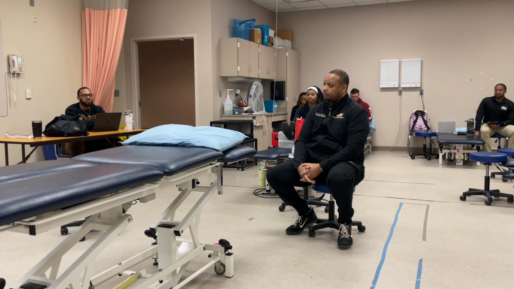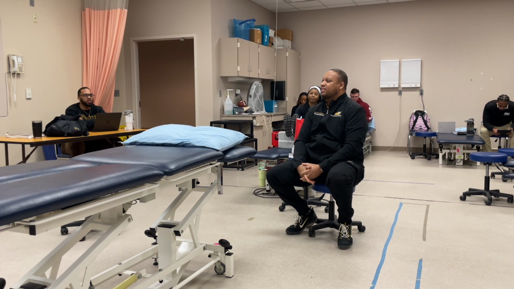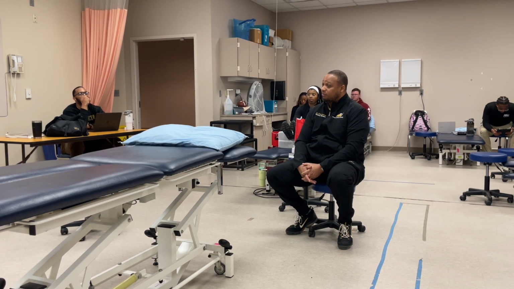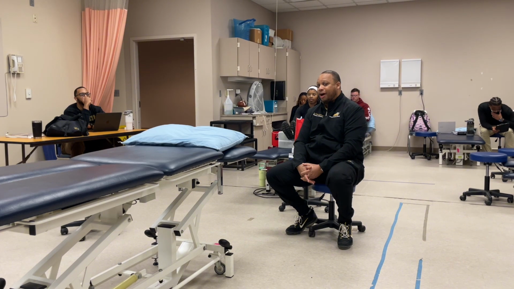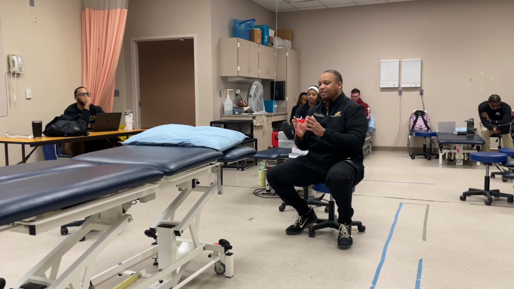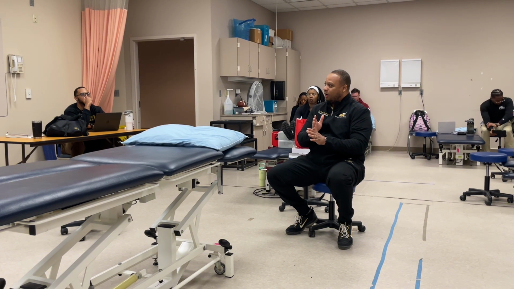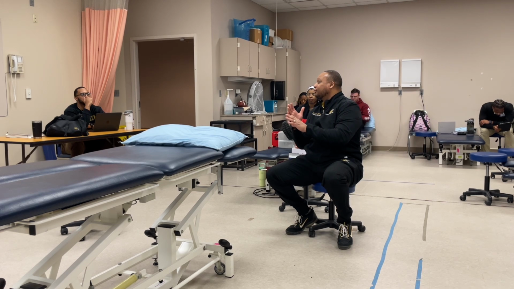Extension. Okay? So if you get patients and they lack extension of the thoracic spine, it's likely that they're going to lack full overhead mobility of the upper extremities, because full thoracic extension is required for overhead mobility.